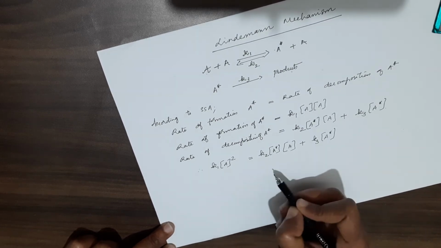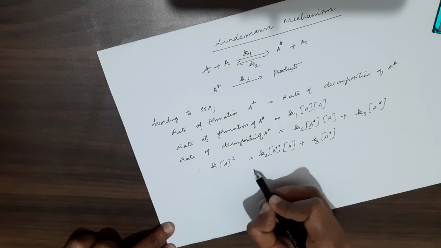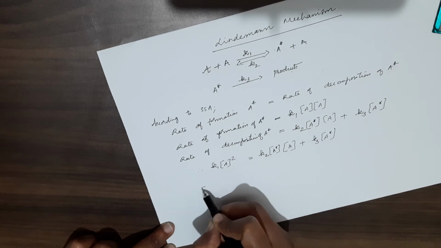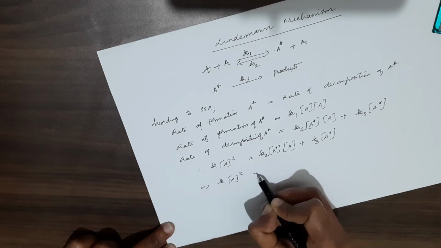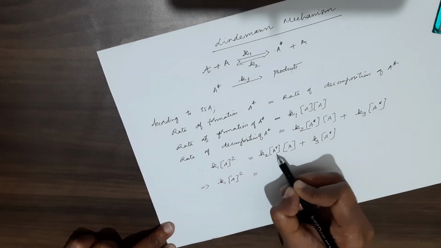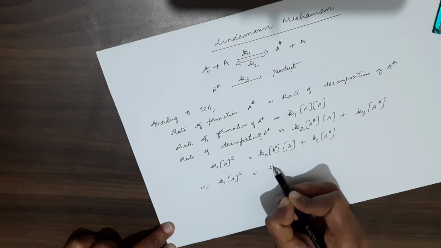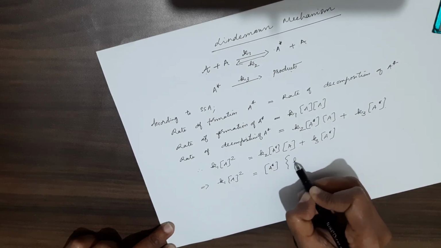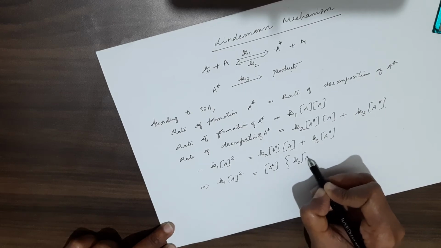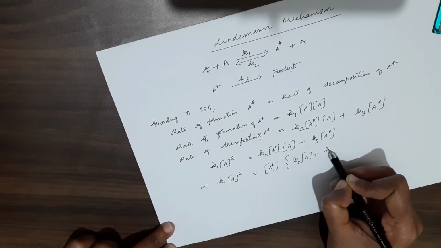We can modify this: K1 A square is equal to, taking the common factor, concentration of A star out, K2 A plus K3.